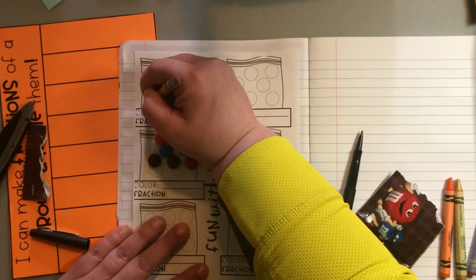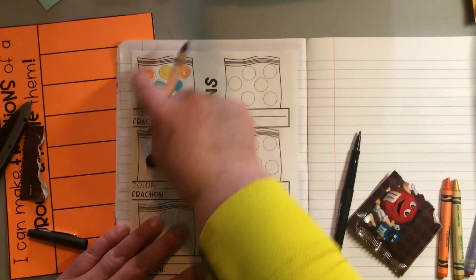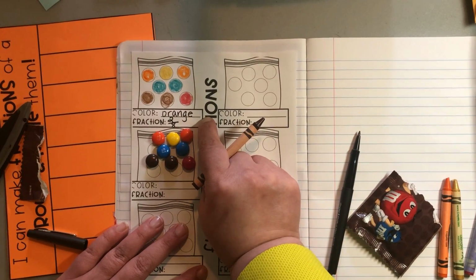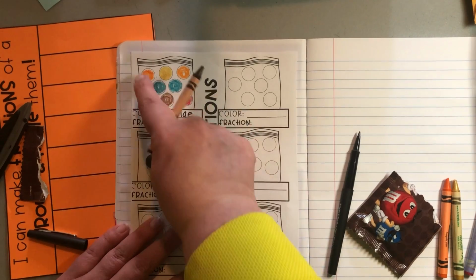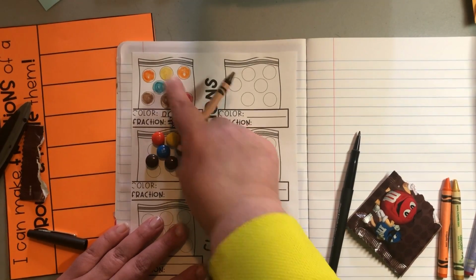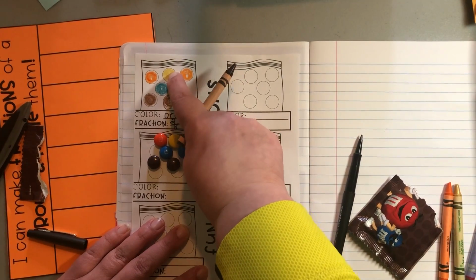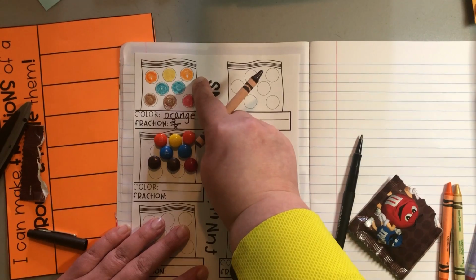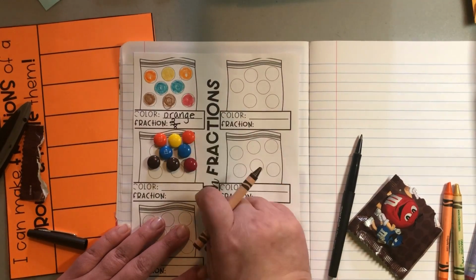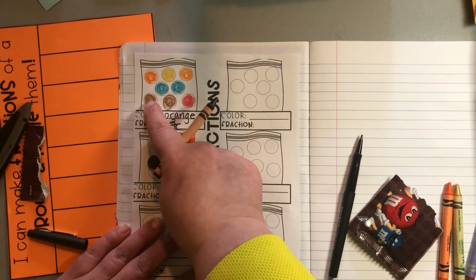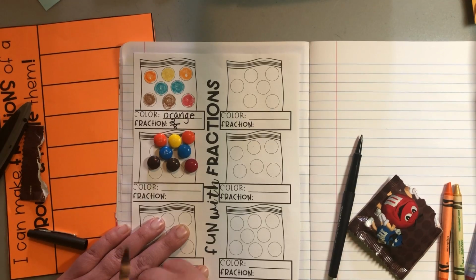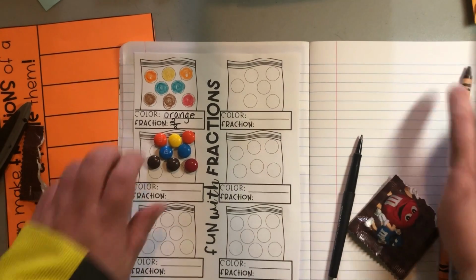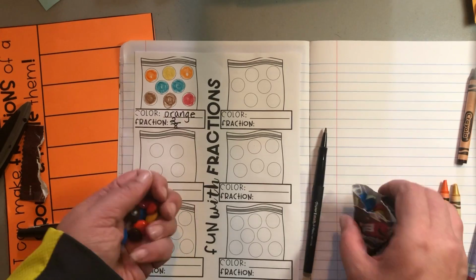Now, you do not have to write down the fractions of all the other colors, but I do want you to stop for a second and think about what fraction would be yellow. So in mine, I'd have 1/8 would be yellow. 2/8 would be blue. 2/8 would be brown. And 1/8 would be red. Okay? Then I'm going to put them back.